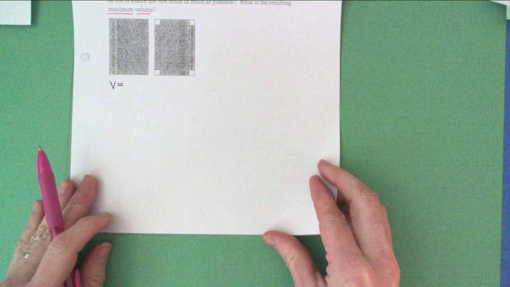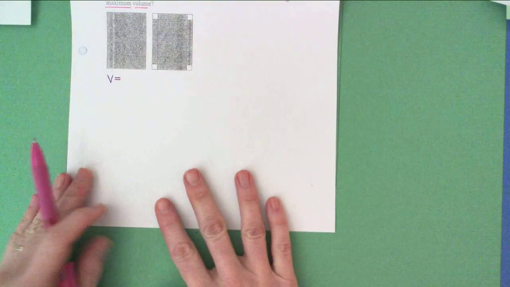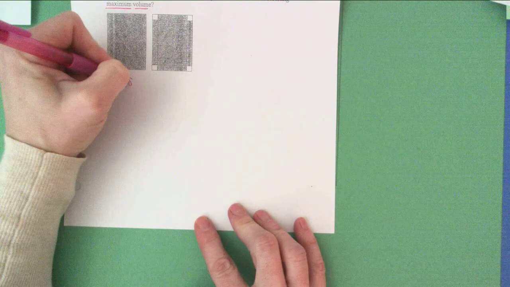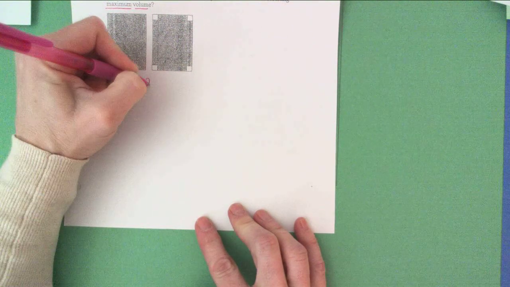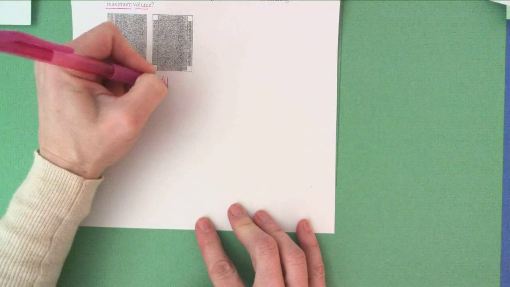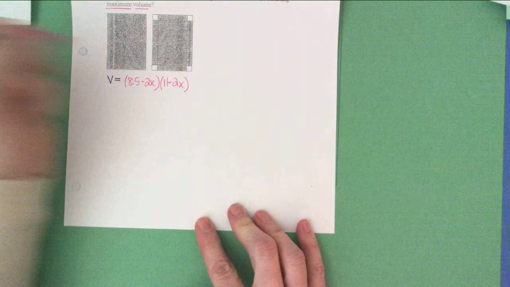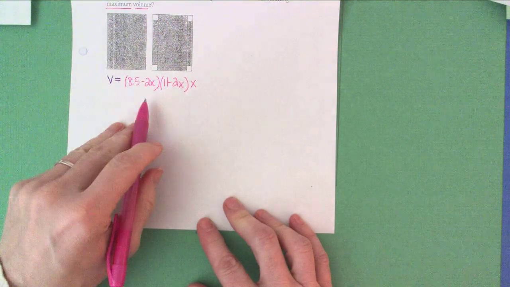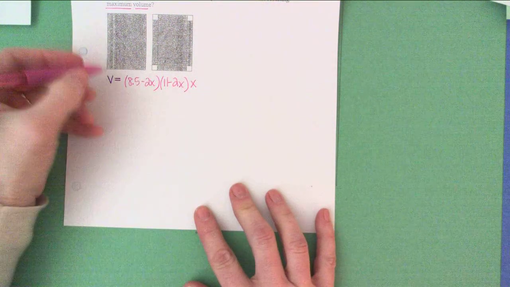So for volume, what I'm going to do is write my volume equation as length, which I said was 8.5 minus 2x, times width, 11 minus 2x, times height, which is just x. I'd like to clean this volume equation up by foiling.